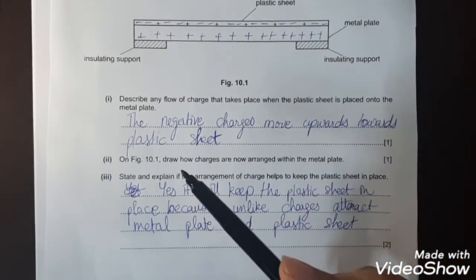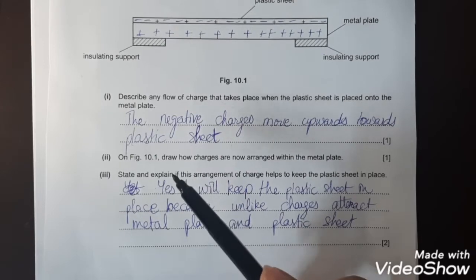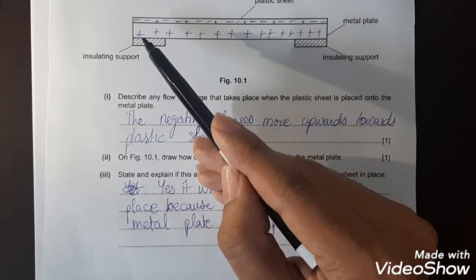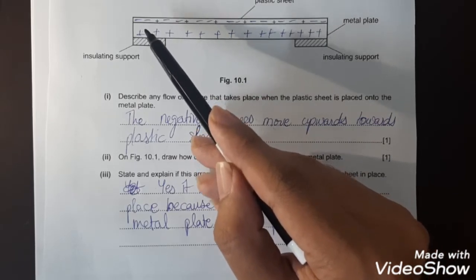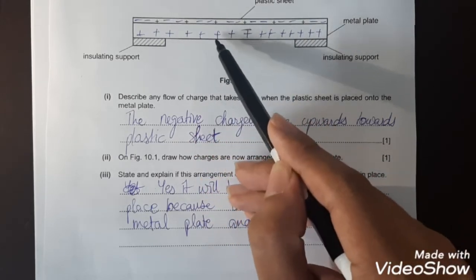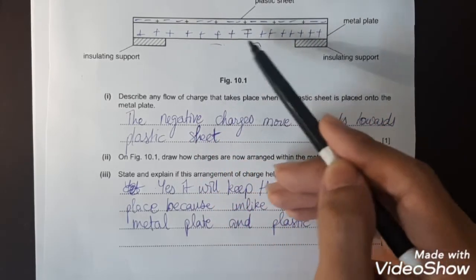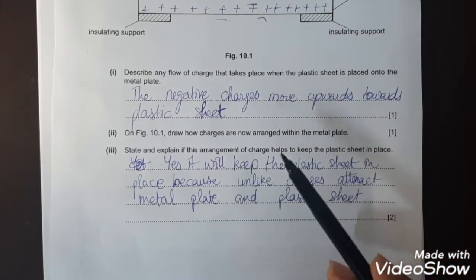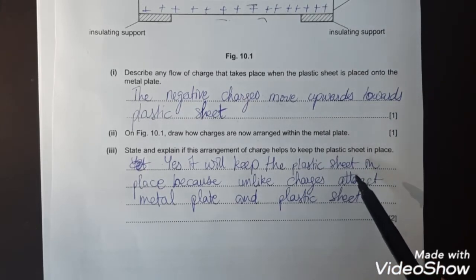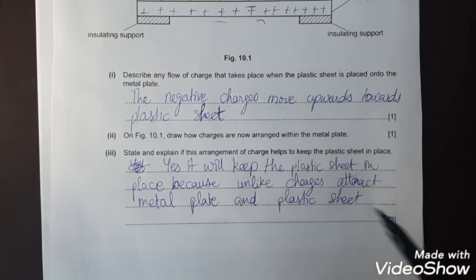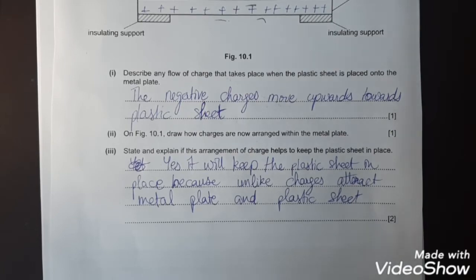Part 2 states, on figure 10.1 show how charges are now arranged within the metal plate. So in the metal plate, positive charges will move towards the bottom, as I have drawn over here, plus signs all across the metal plate. Then part 3 states, state and explain if this arrangement of charge helps to keep the plastic sheet in place. Yes, it will keep the plastic sheet in place because unlike charges attract, the metal plate and the plastic sheet. So this is what we'll write in part 3.